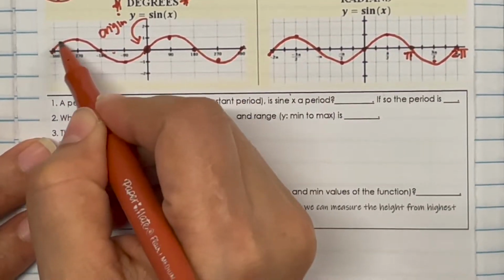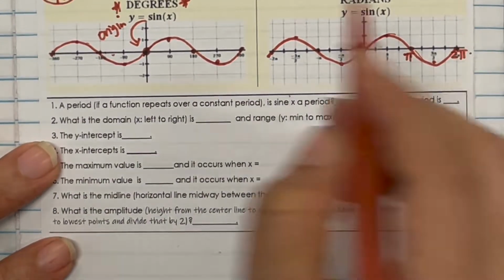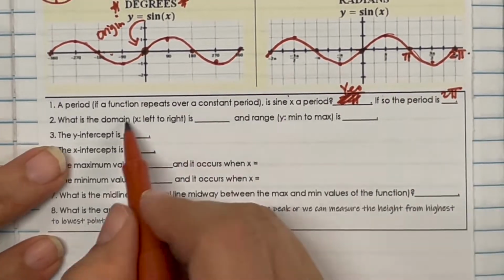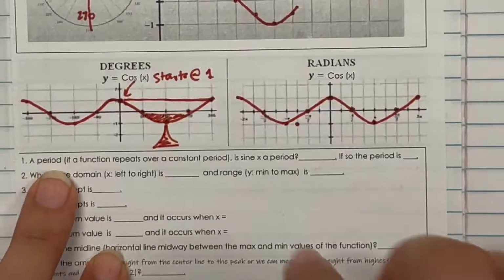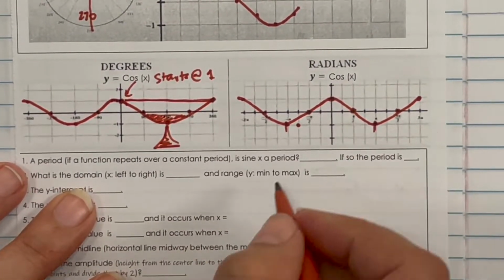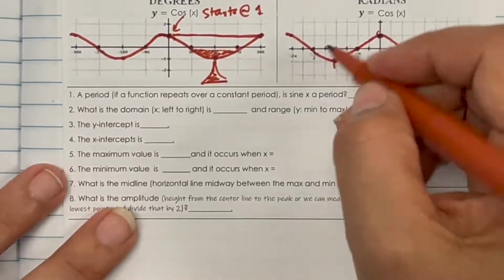All right, what is a period? A period is a function that repeats over and over. So you can see this has 2 periods at this point because that's 1 period, right? So yes, it is a period and it repeats at 2 pi. Let's do a period for cosine. How does it repeat? It's like a cup and a cup, right? From there to there is a period, or from the top to the top is a period. So that's 2 pi as well. So yes, it does repeat at 2 pi.